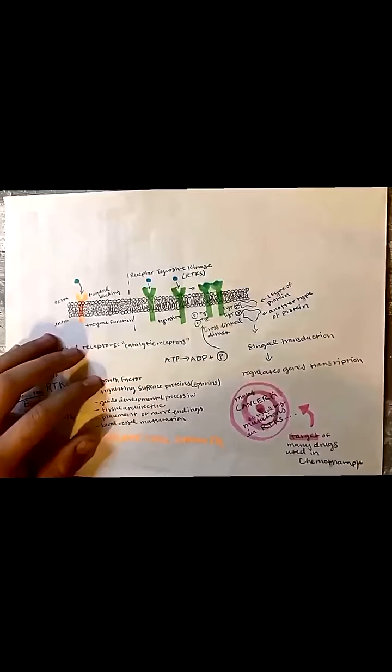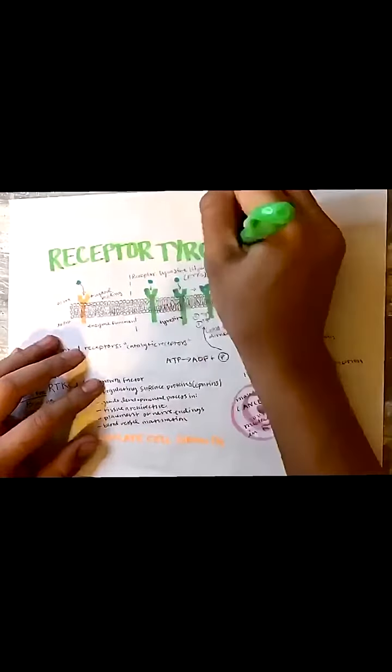In conclusion, receptor tyrosine kinases bind extracellular signaling molecules to turn on enzymatic activity inside the cell. This can then result in a series of enzymatic reactions and signal transduction within the cell to potentially alter gene expression at the level of transcription.